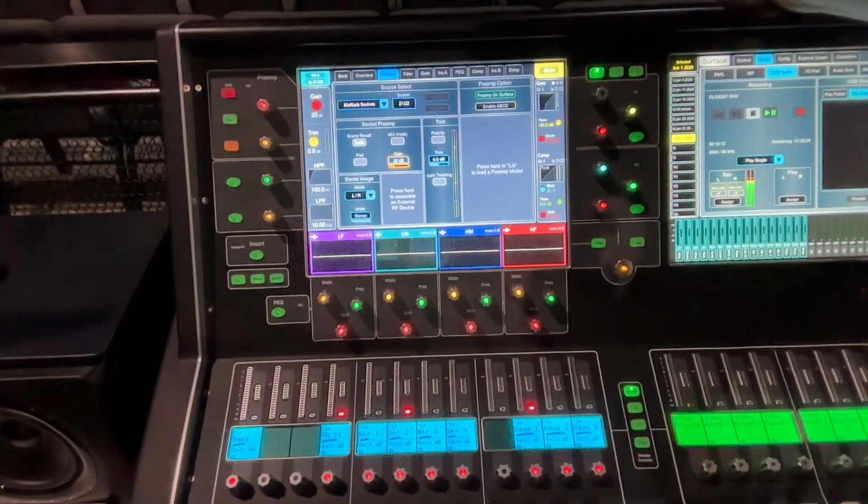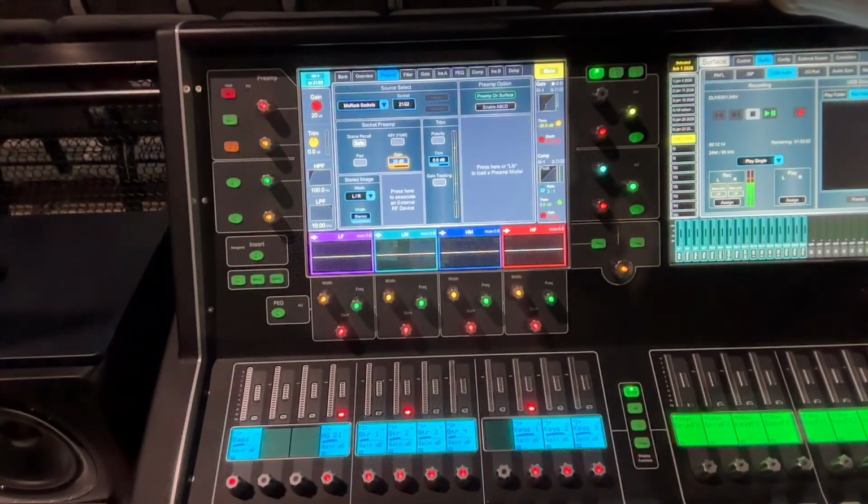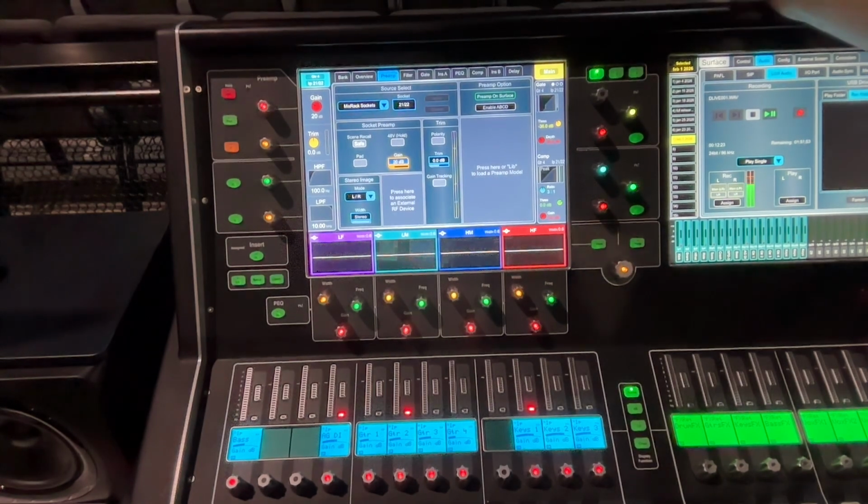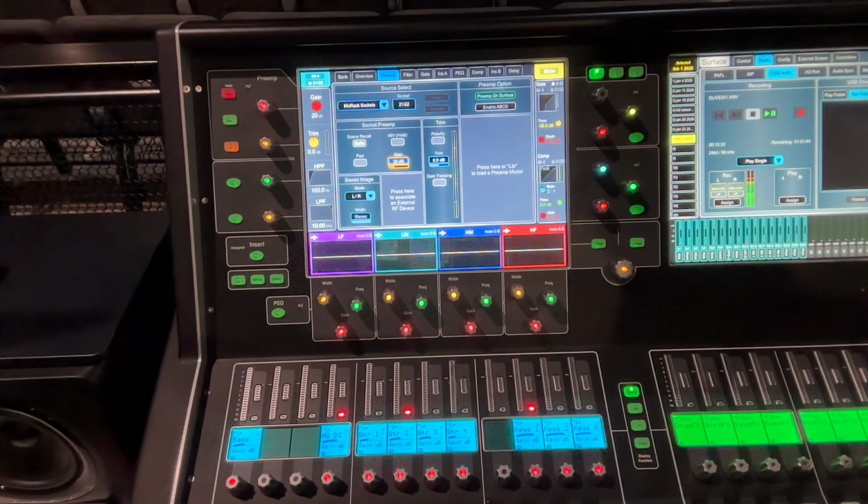You only want to turn on 48 volt power to something that needs it. There's almost nothing on our stage that needs 48 volts phantom power. There's only the condenser microphones on the front of the stage for the room. And the only other thing that we have that needs phantom power is our acoustic guitar DI. It's an active DI box.